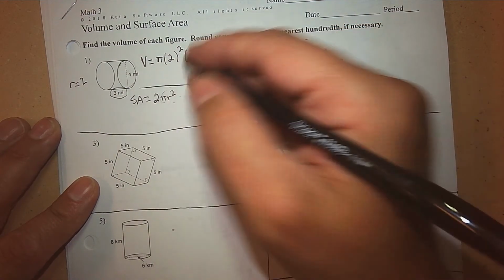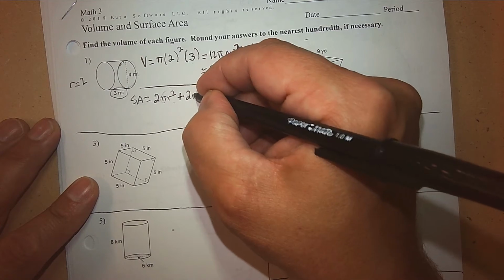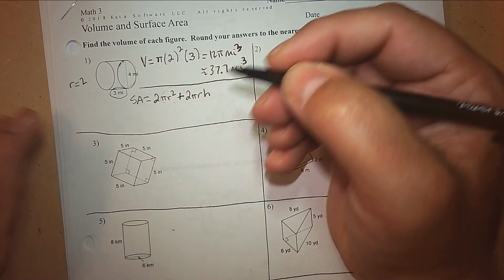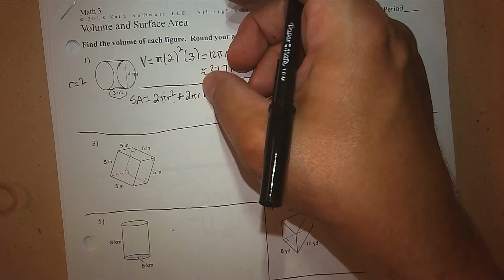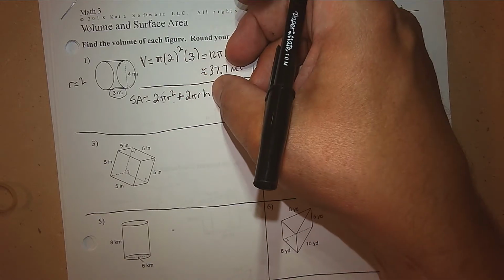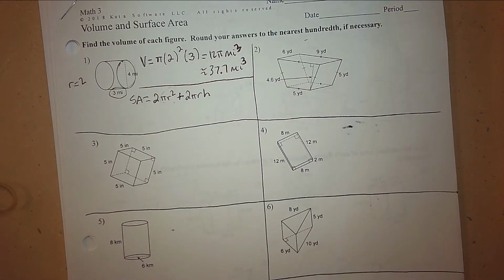The two circles. Plus, it's the circumference, 2 pi r, times the height. That's that rectangle that makes what's called the lateral area. The belly of the cylinder is 2 pi r h. 2 pi r is the circumference times the height. Base times height, if you unraveled the belly of that cylinder.